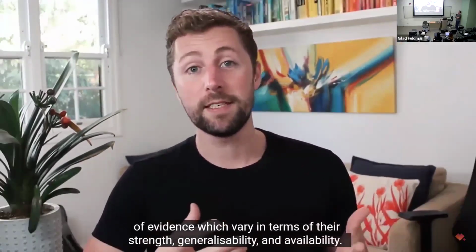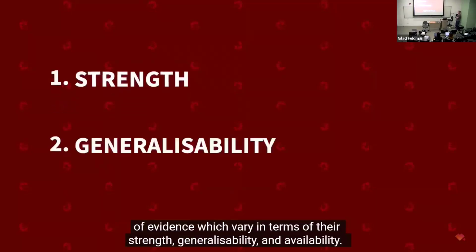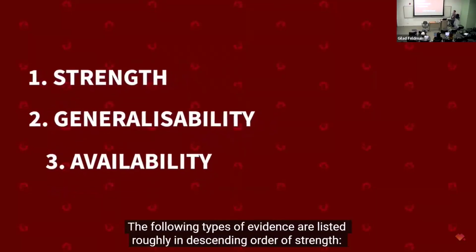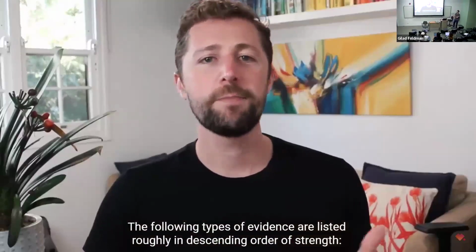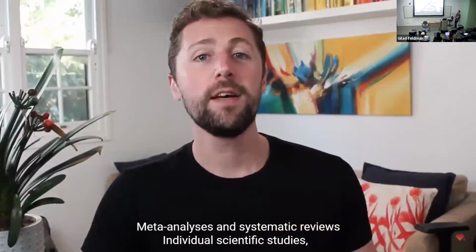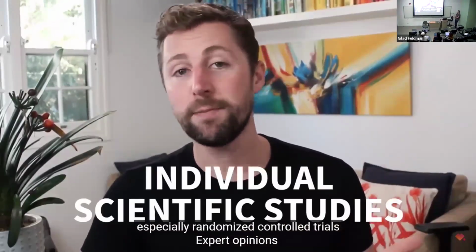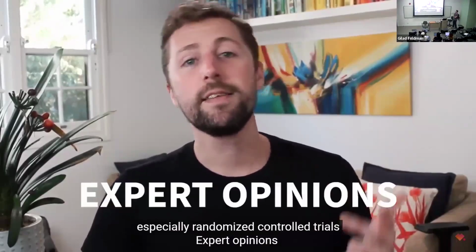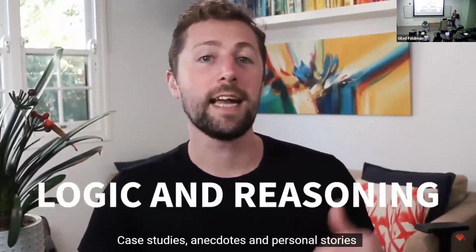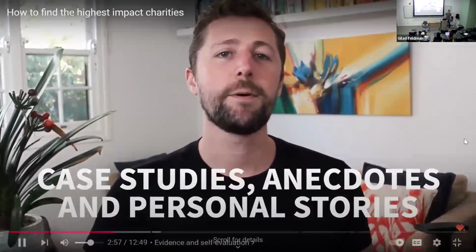Of course, there are different types of evidence, which vary in terms of their strength, generalizability, and availability. The following types of evidence are listed roughly in descending order of strength: meta-analyses and systematic reviews, individual scientific studies, especially randomized controlled trials, expert opinions, historical evidence, logic and reasoning, and case studies, anecdotes, and personal stories.